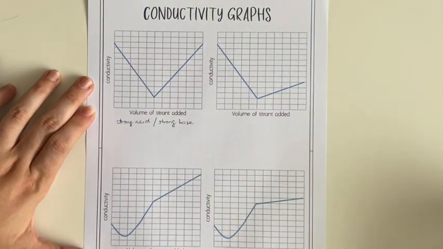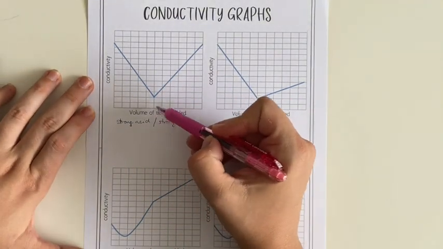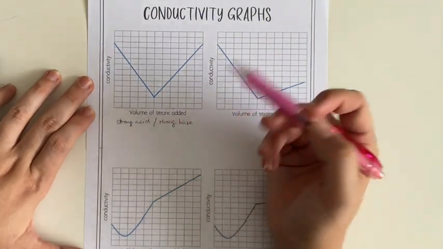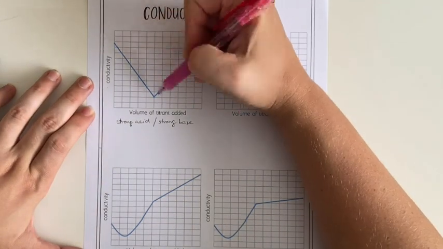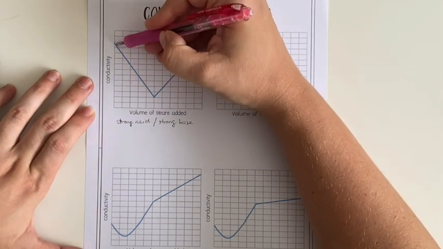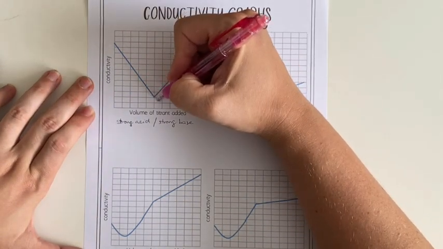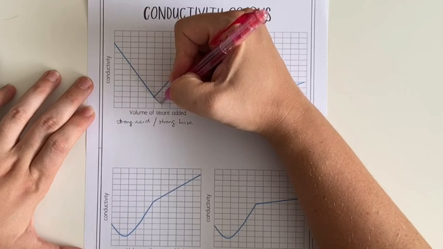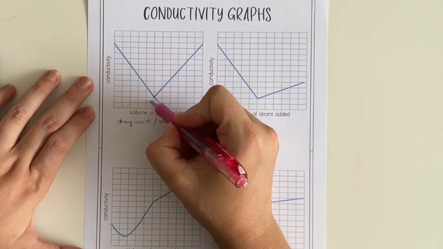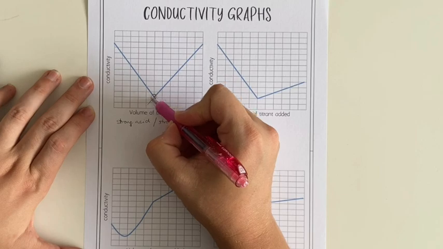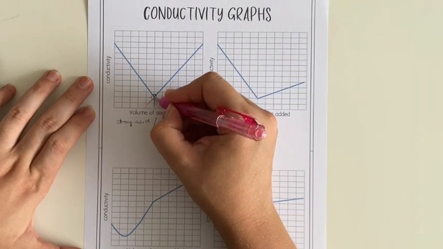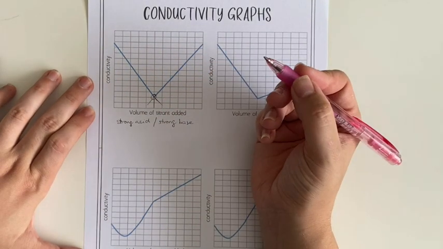Now our equivalence point happens where these lines continue, where they cross over. If we treat this as a separate line, this is looking at our acid in solution, and this is looking at our base in solution. Where that crossover point happens, that is our equivalence point.